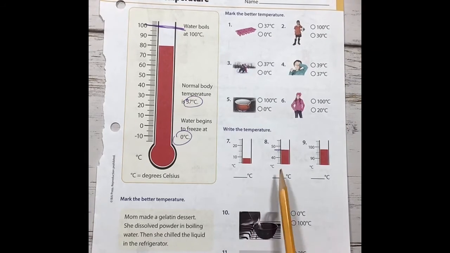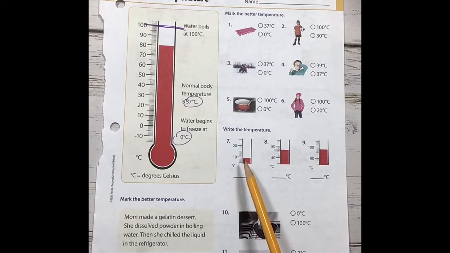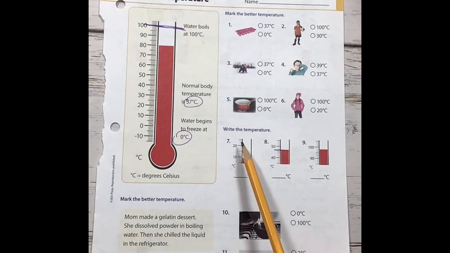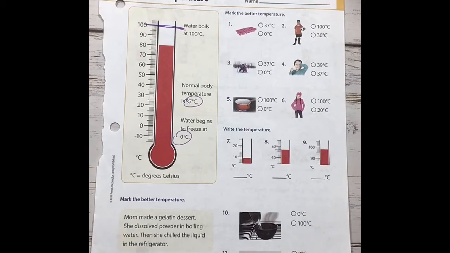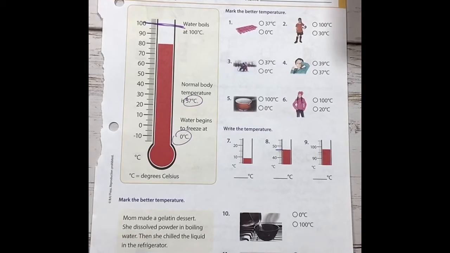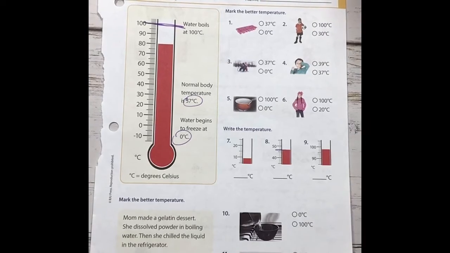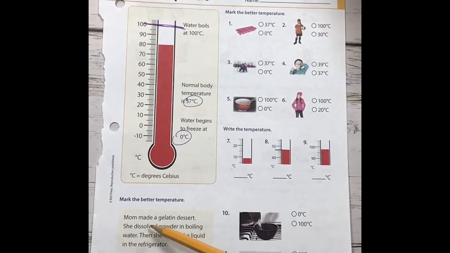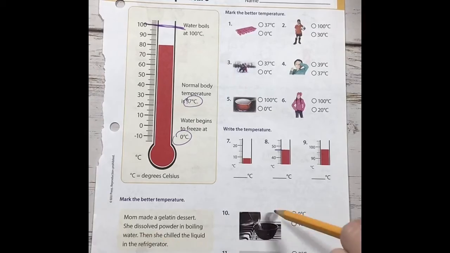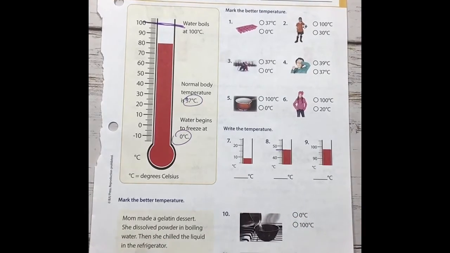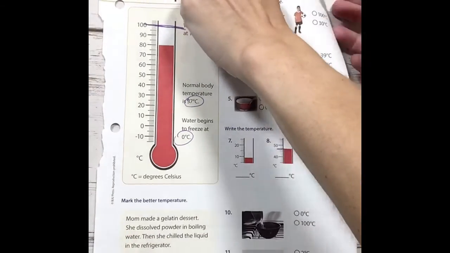And these next 3, you're just going to need to write the temperature. So in between our numbers, 10 and 20, we have 10 little tick marks. So each tick mark on this scale equals 1. Then at the bottom, for 10 and 11, you can't see on my paper in the video, but you can see it on yours. We have a little word problem over here telling us what's happening in the pictures, and then we have to choose the correct temperature.